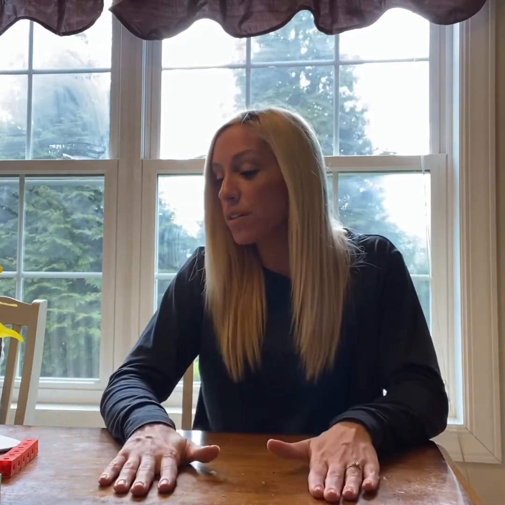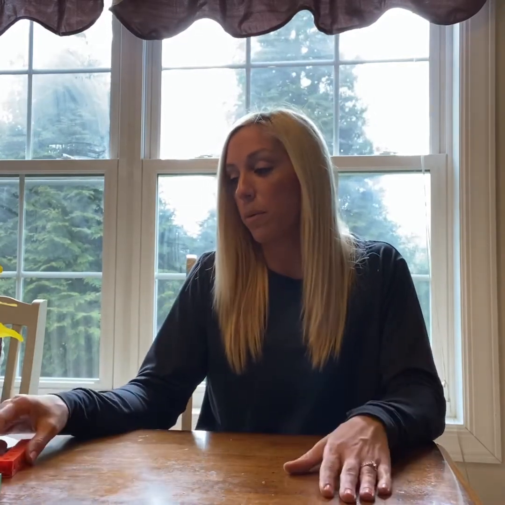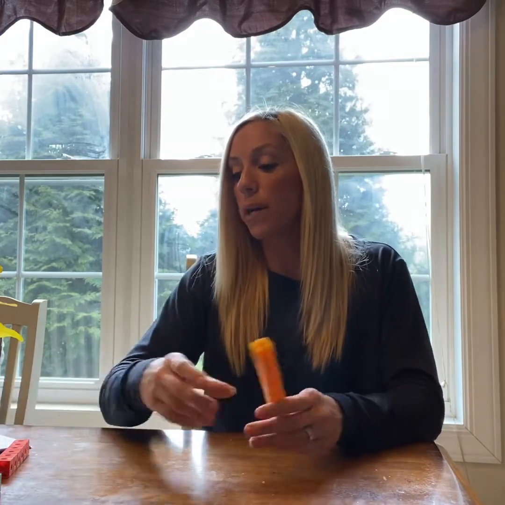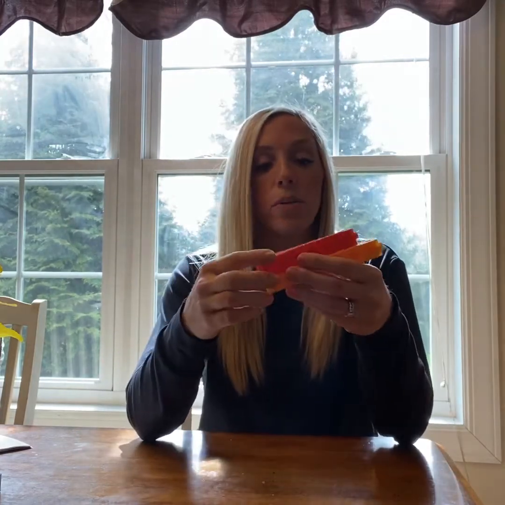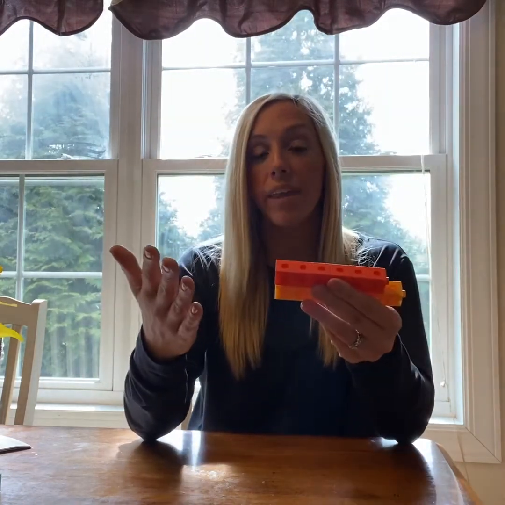So the first measurement comparison that we are going to do, we are going to compare the length of two objects. So I have some cube trains here. I have an orange cube train and a yellow cube train. When we measure objects and want to compare them, we must remember to start them in the same spot.